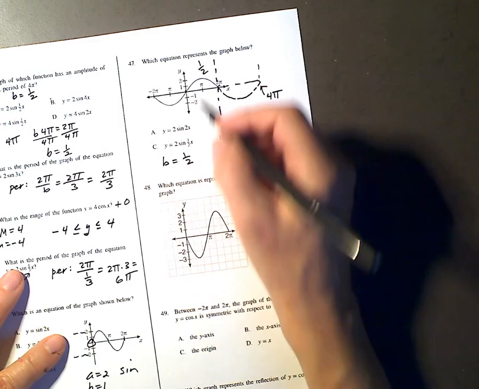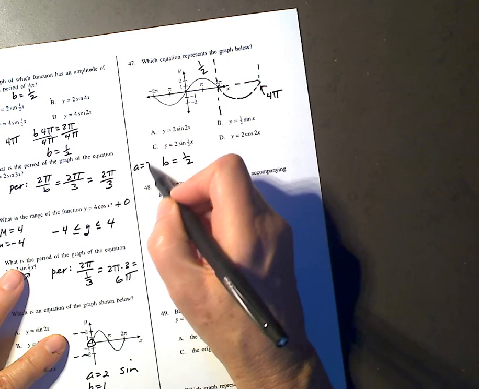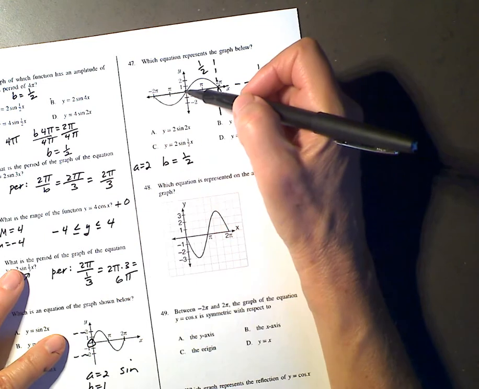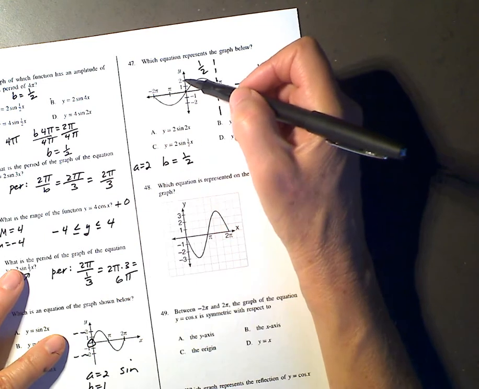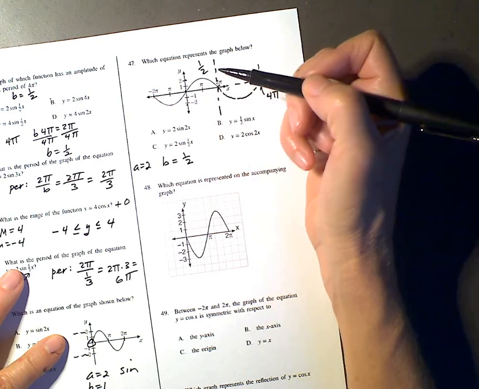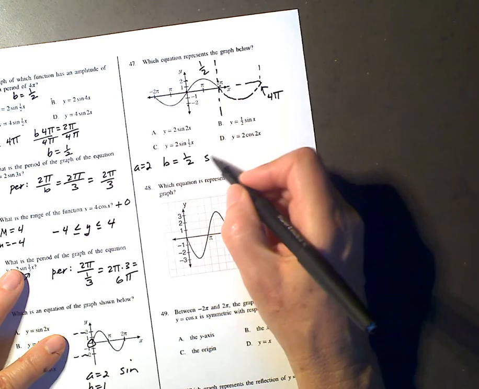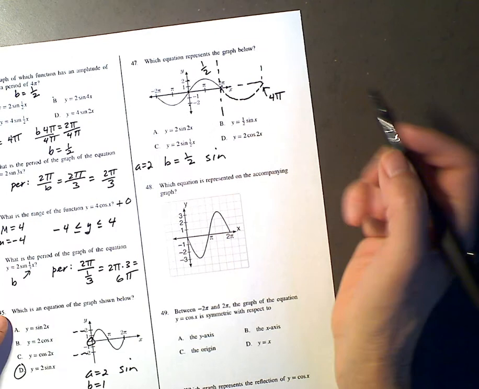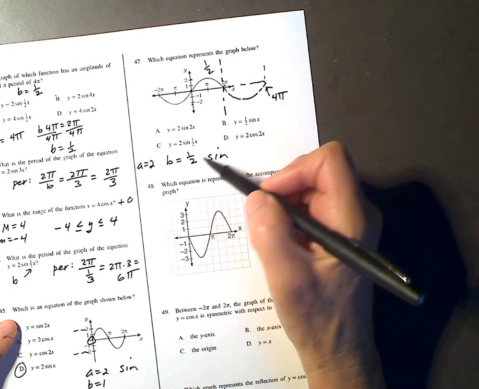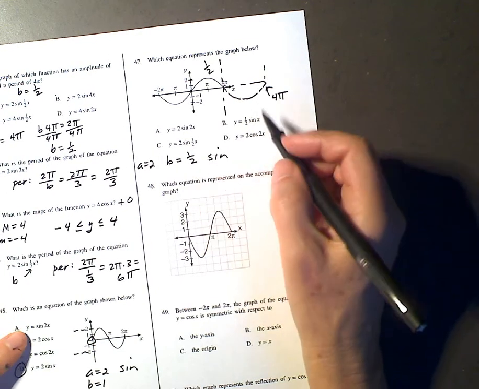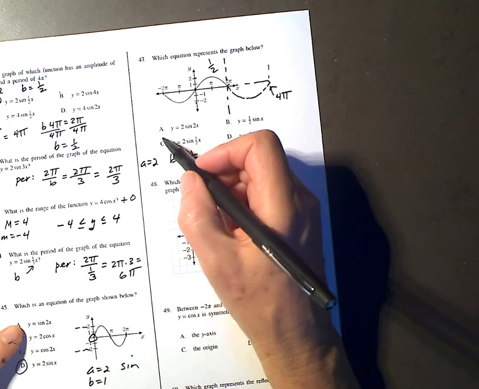And again, the amplitude appears to be 2. We're not lifted off the x-axis at all. I go up to +2 and a minimum at -2. I start in the middle of the function, which tells me a sine function. So this is 2 times the sine of 1/2 x, so that would be choice C.